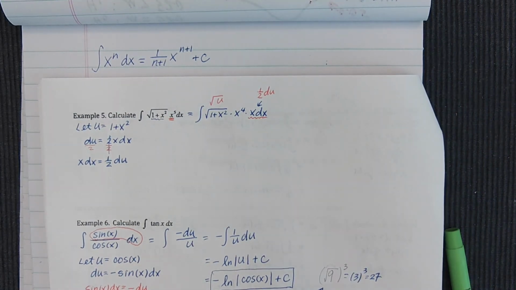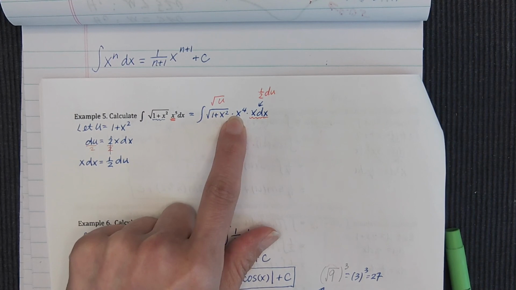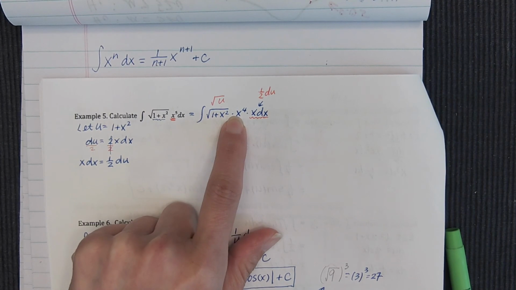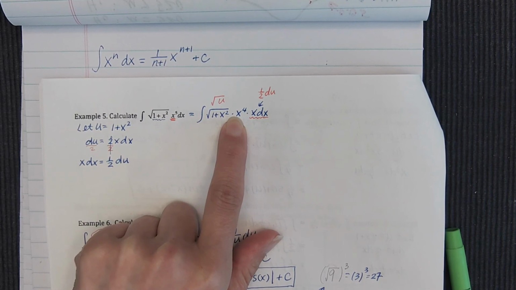Did you see the problem happening? Then what's this guy? Stays x. Stay the x. But can I keep the x? Can I keep the x to the fourth? That's the part everybody is having a hard time with.